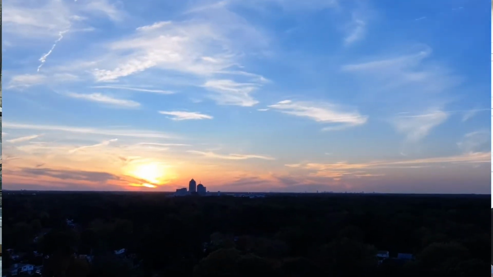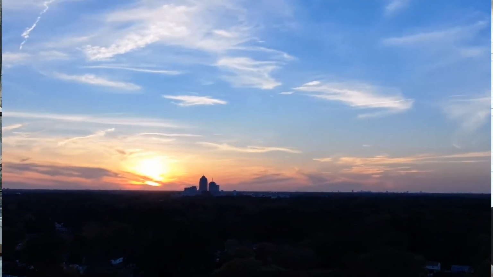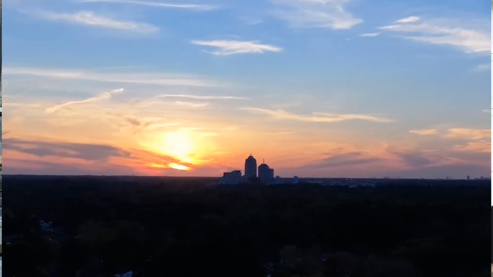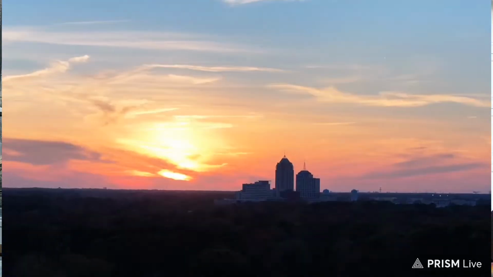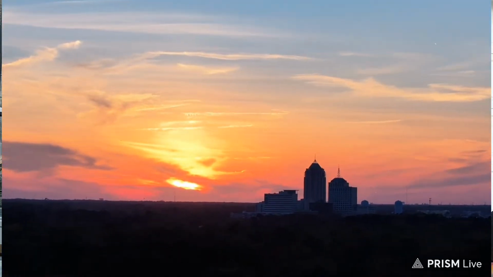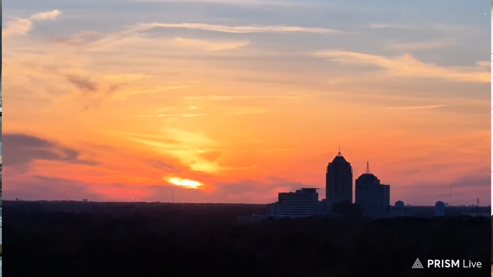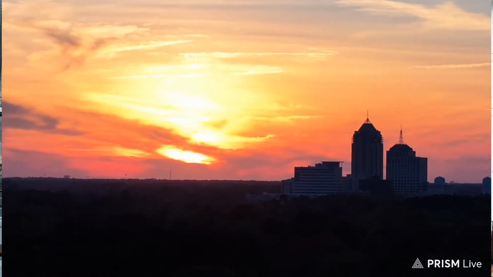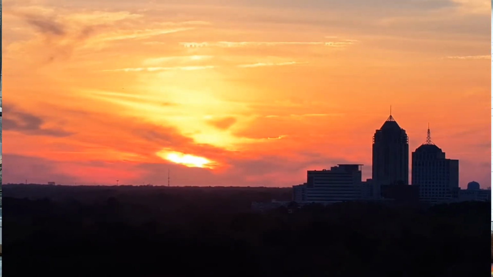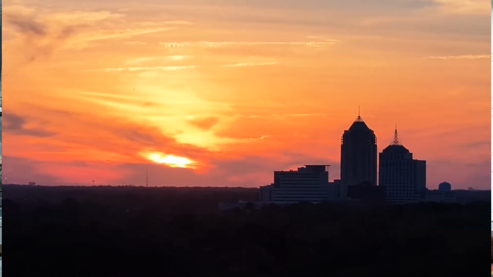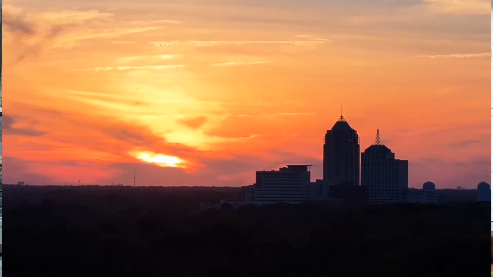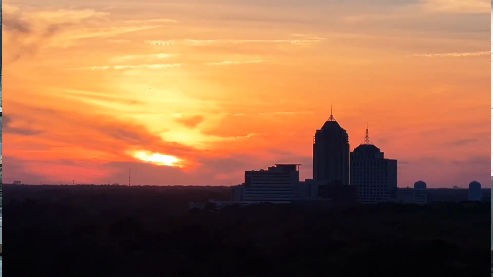And when I change the camera, it brightens it up a little bit more. It gives us those really nice looking reds and oranges of the sunset. Brighten it up some more there. I mean, that's pretty awesome, huh?